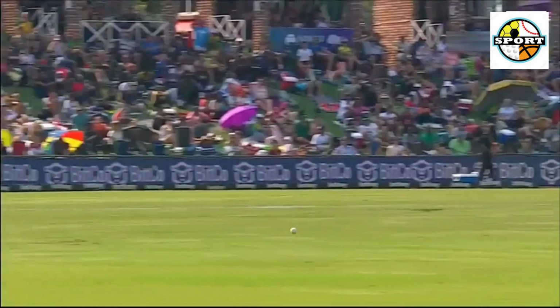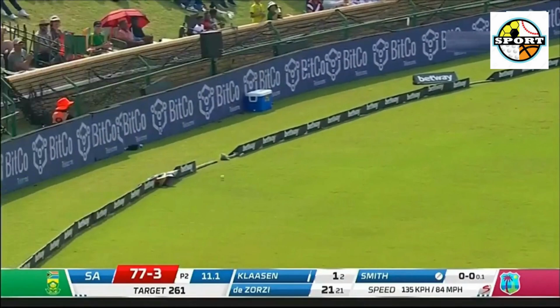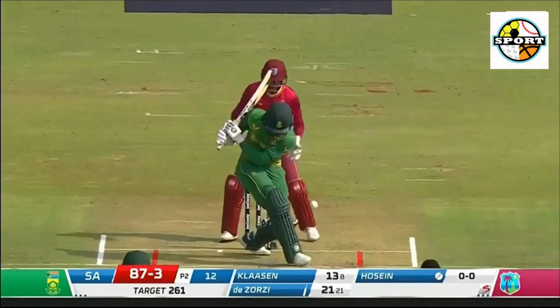1.3. Holder to Zorzi, 4, nicely done. Full on the pads, easily flicked away to the deep square leg fence. 2.2. Alzari Joseph to Rickelton, out caught by Myers. Unplayable and Myers at slip almost makes a meal of it. 2.5. Alzari Joseph to Vander Dussen, 4, fine shot.